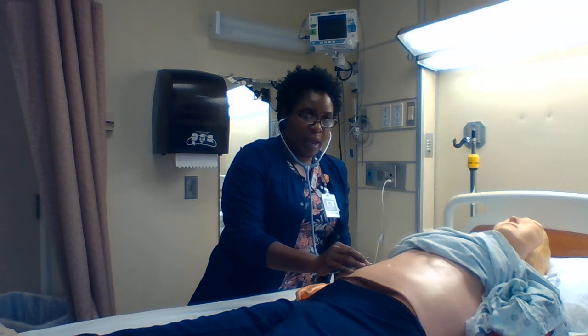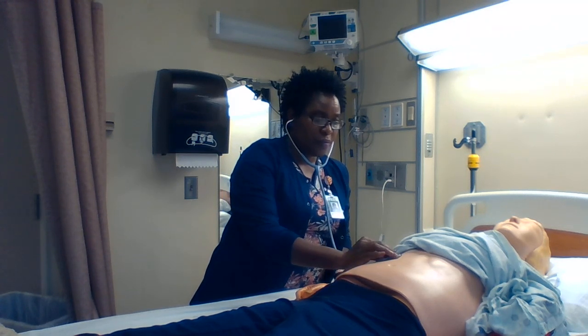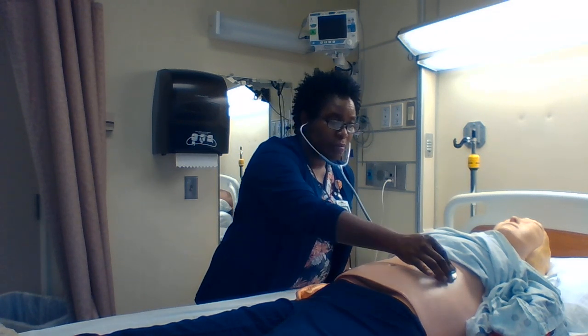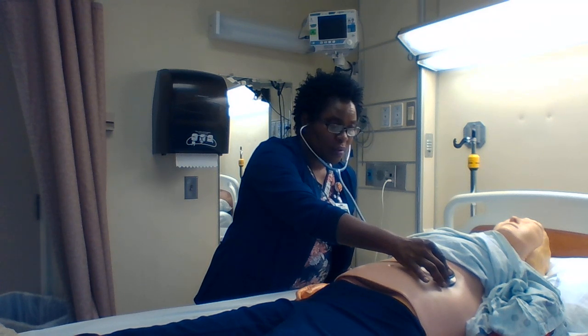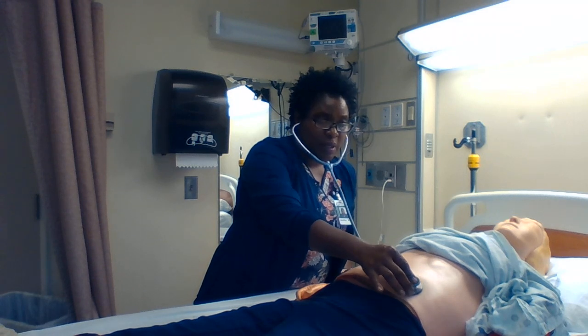Listening to the right lower abdomen first, or right lower quadrant, sorry. Going in a clockwise motion, and down to the left lower quadrant.